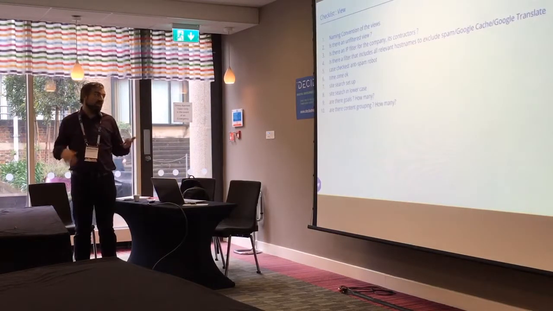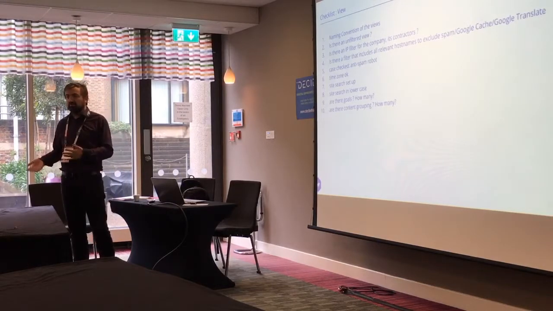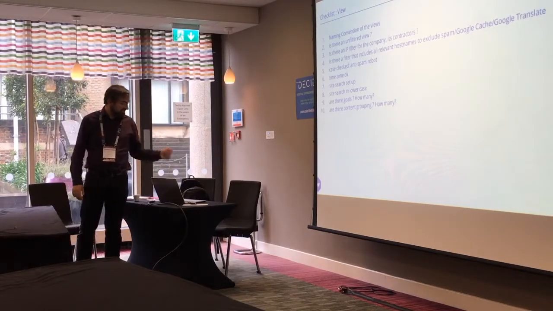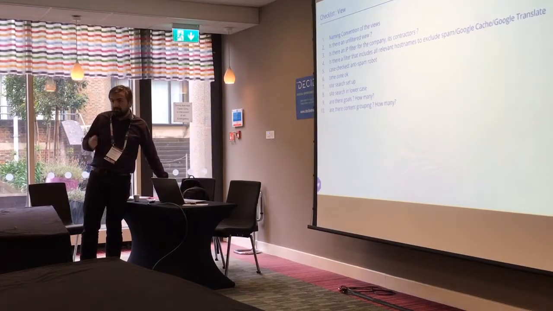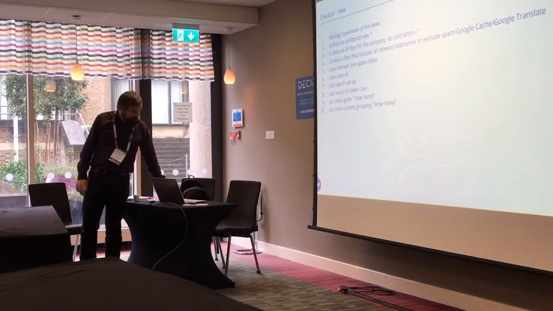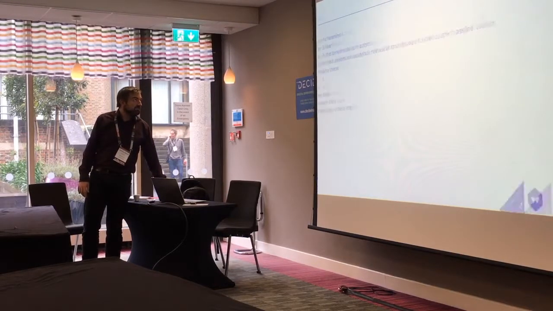Are there any goals and how many active? Same for content grouping. You sometimes forget to create some content grouping, and as it's not retroactive, it's always good to make sure that you create them as quickly as possible. So it's kind of a checklist, and you probably know about most of these ones.